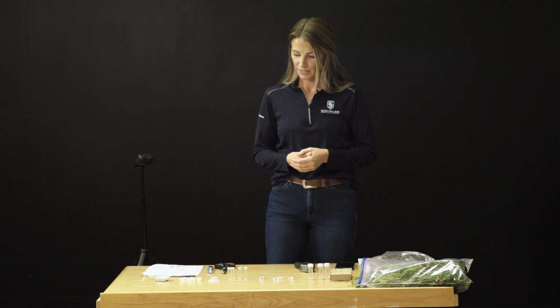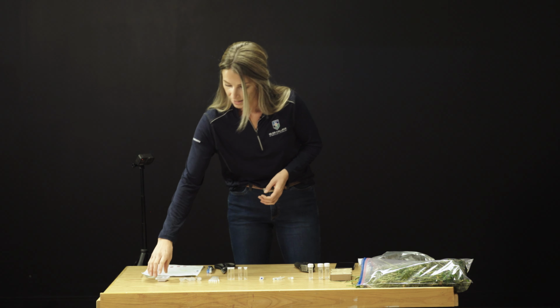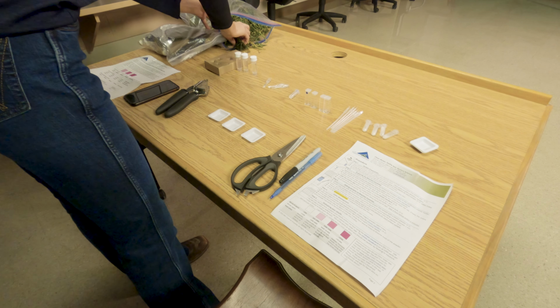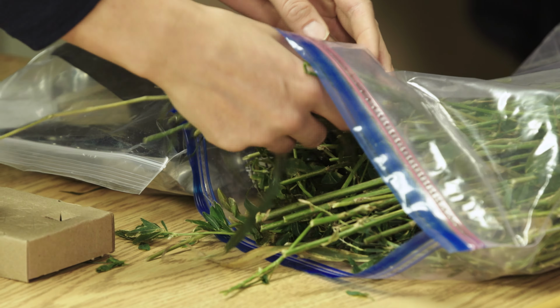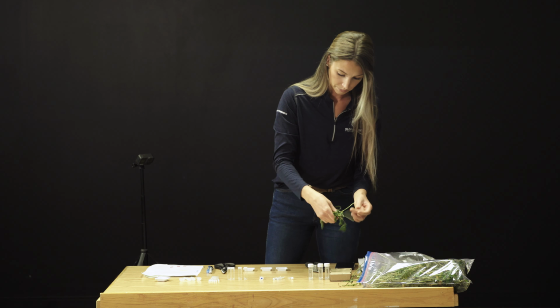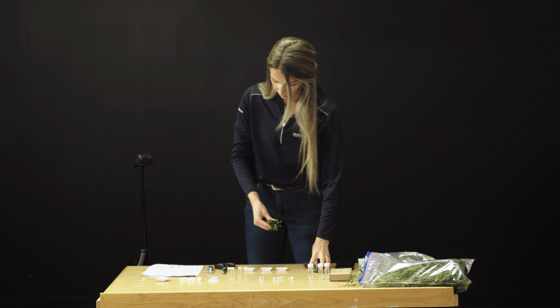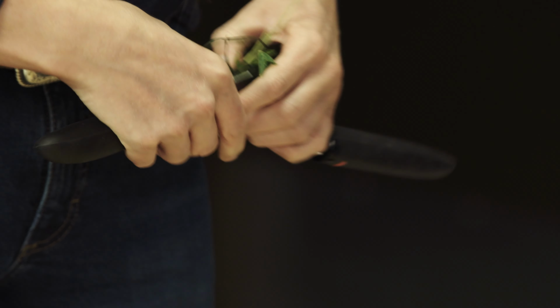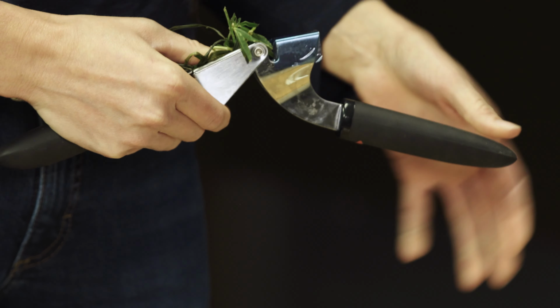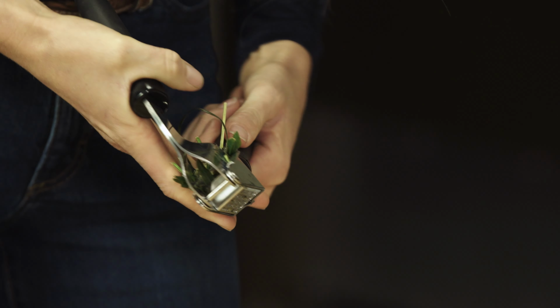Now we'll proceed to analyze our sample. First you'll take your sap collection plates. We're going to take 3 from this bag to get a representative sample. Then you'll select plant materials from the different species within the bag. In this one we'll have alfalfa and grasses and all of the plant parts, including the stems, petioles and leaves, to squeeze the sap out of the sample.